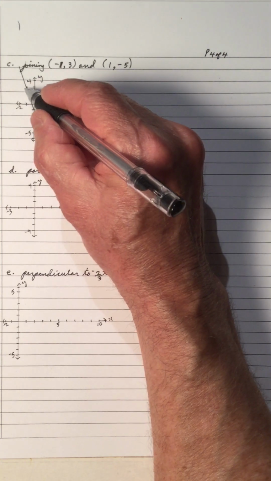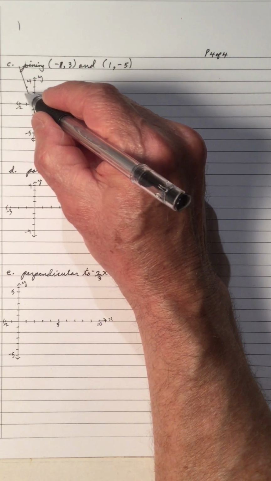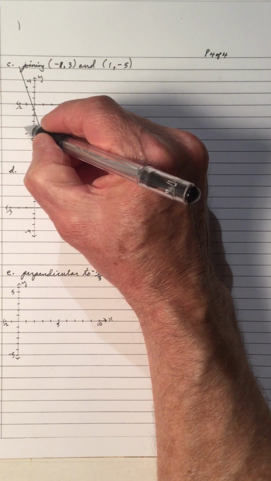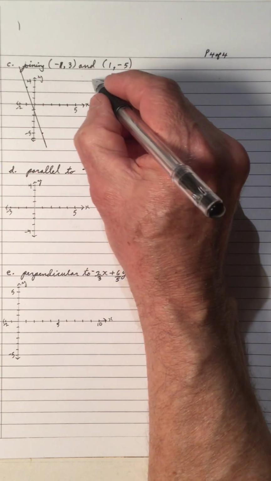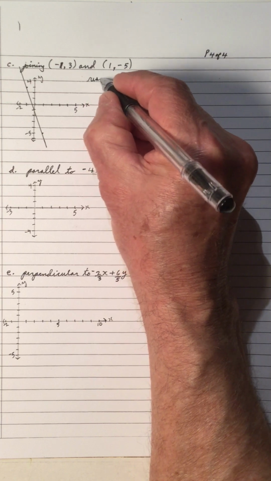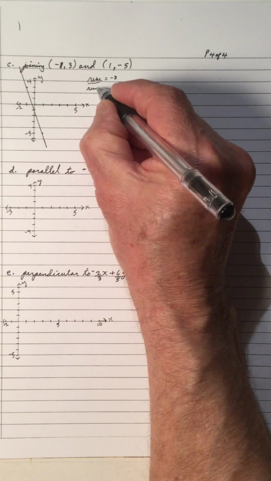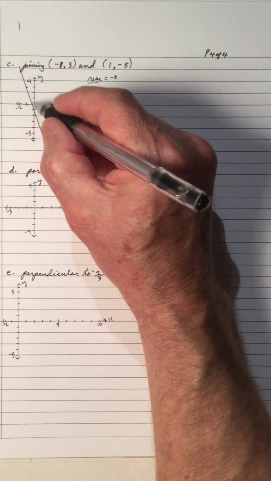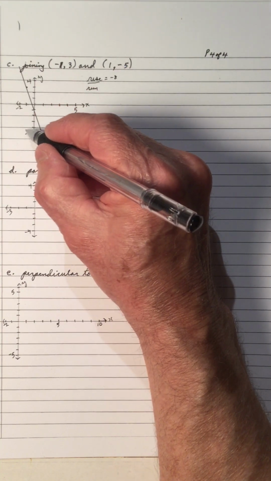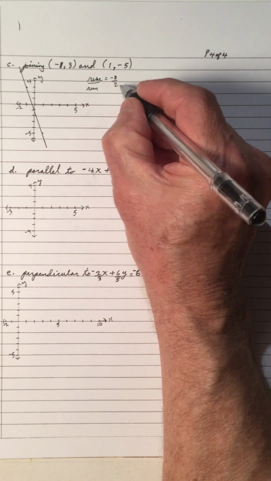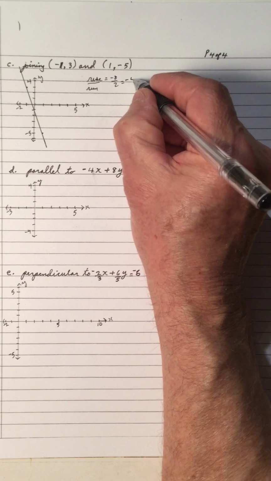So that's 1, 2, 3, 4, 5, 6, 7, 8. So the rise is -8, and the run is 1, 2. So the slope is -4.